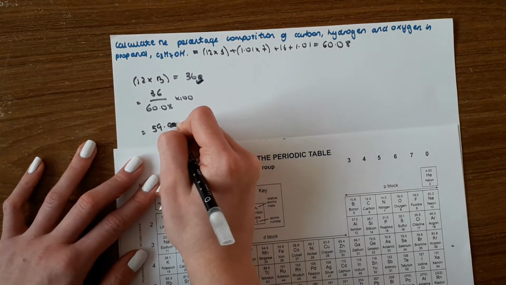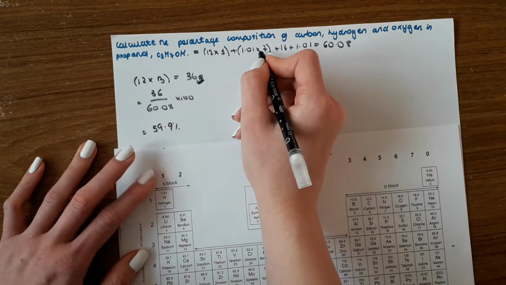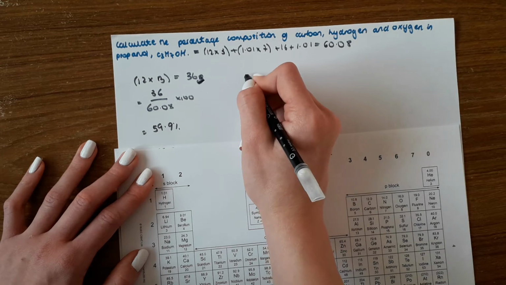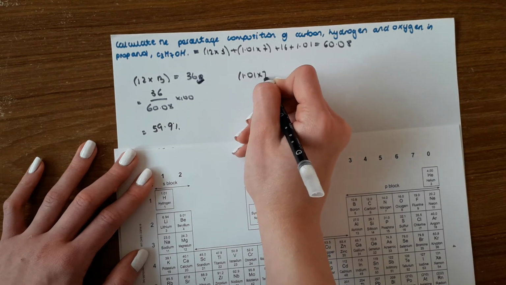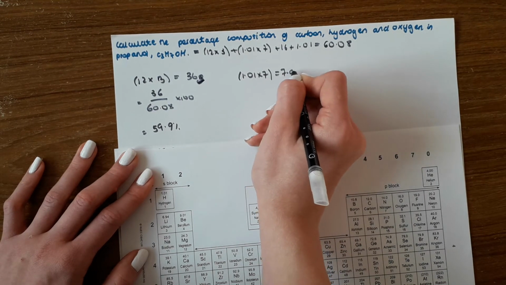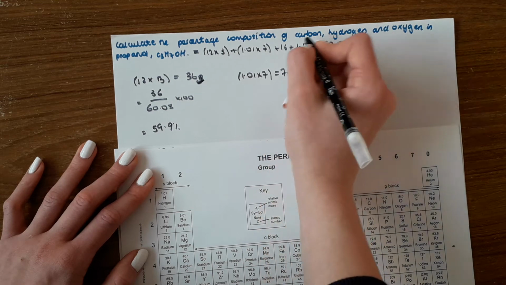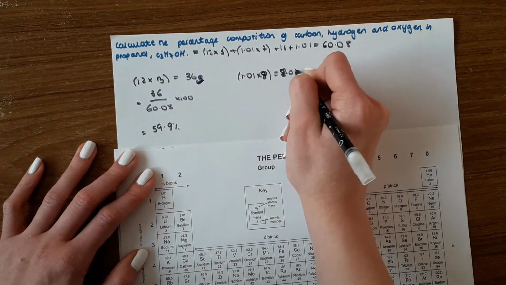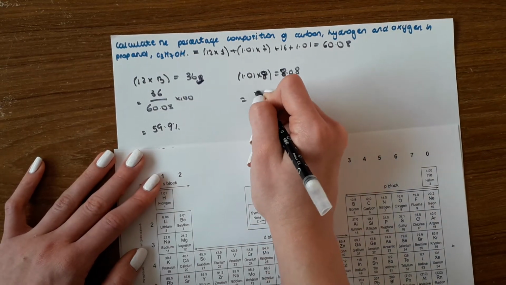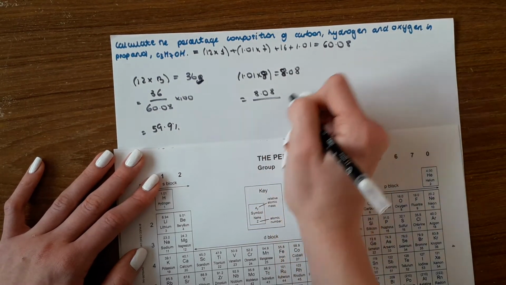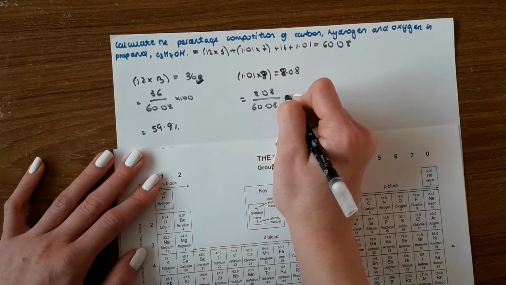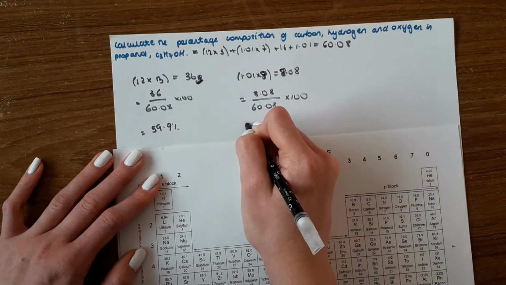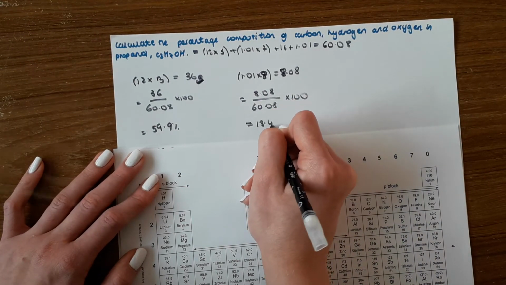Next is our hydrogen. We've got 7 hydrogens, which is 7.0. I'm sorry, I missed one. We actually have 8 hydrogens, which is 8.08. Again, to find a percentage, you do hydrogen over the whole, times 100, and this gives you 13.4%.